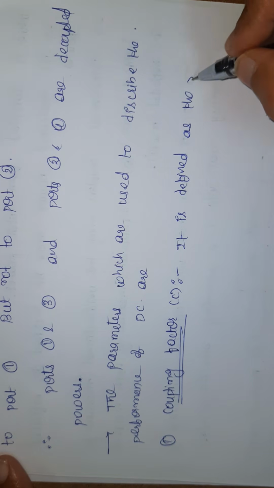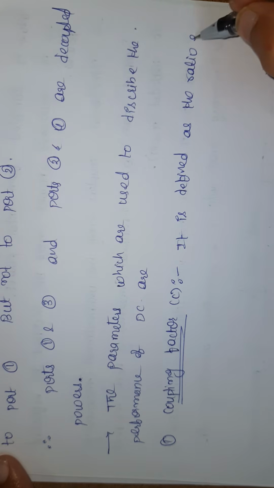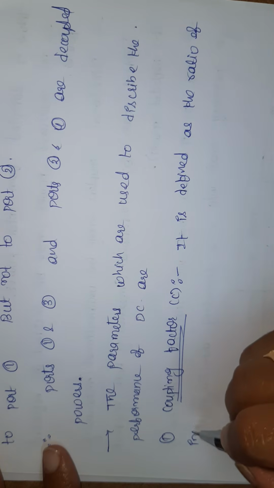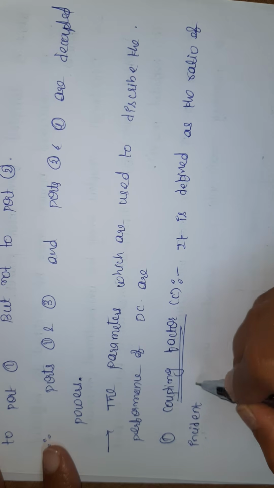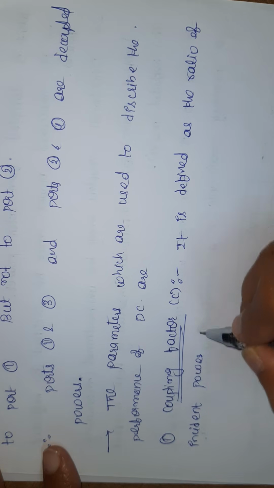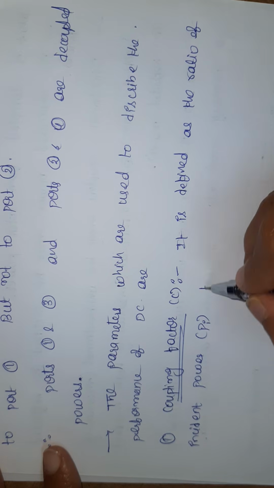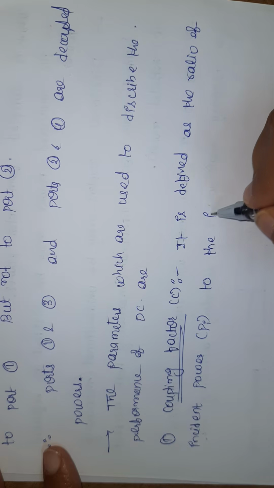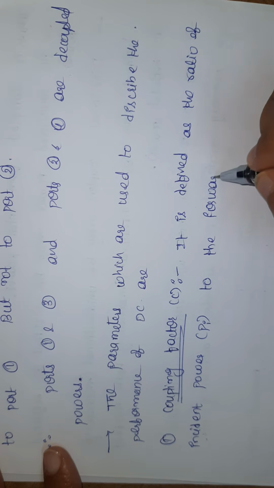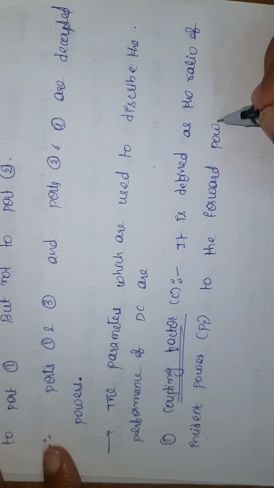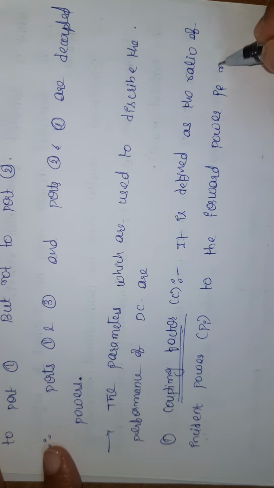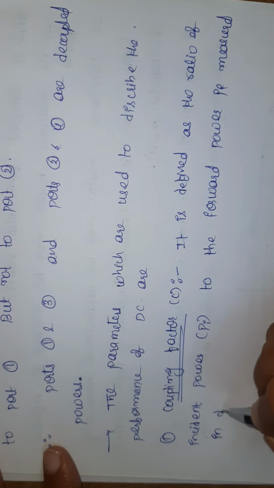It is defined as the ratio of incident power Pi to the forward power Pf, measured in dB.